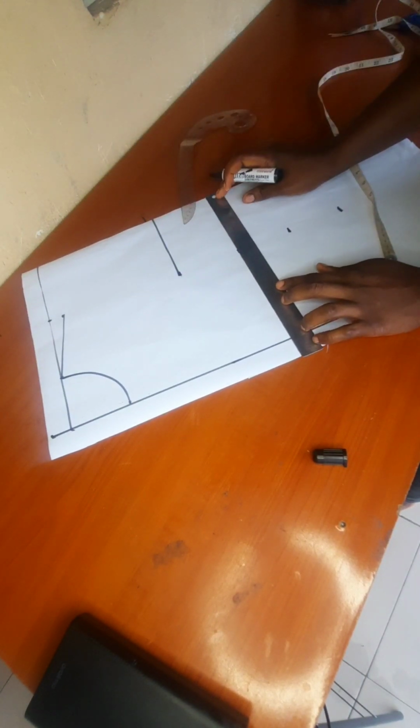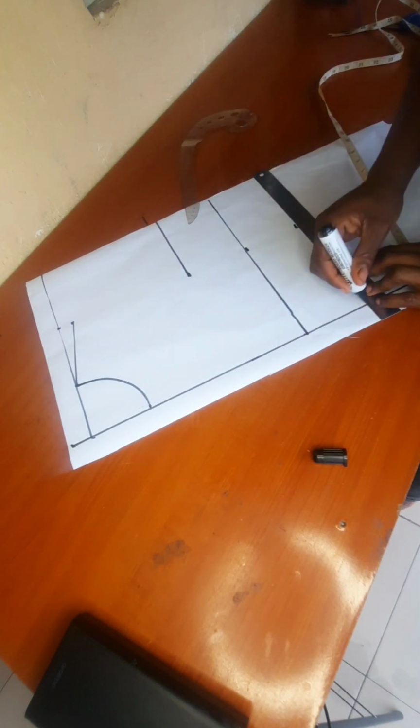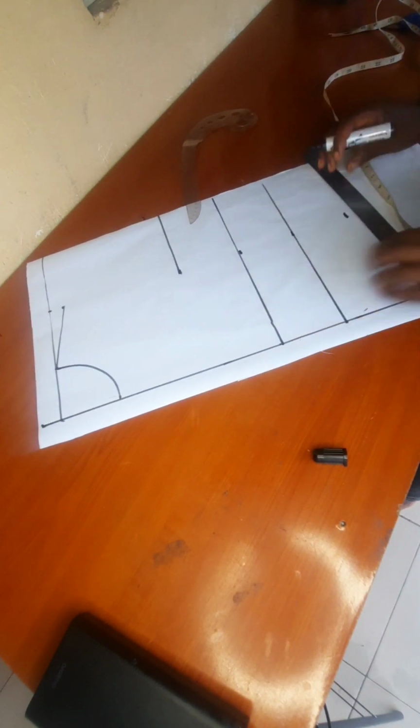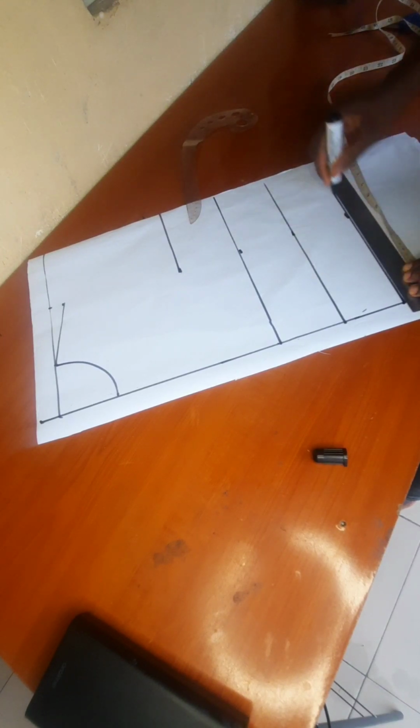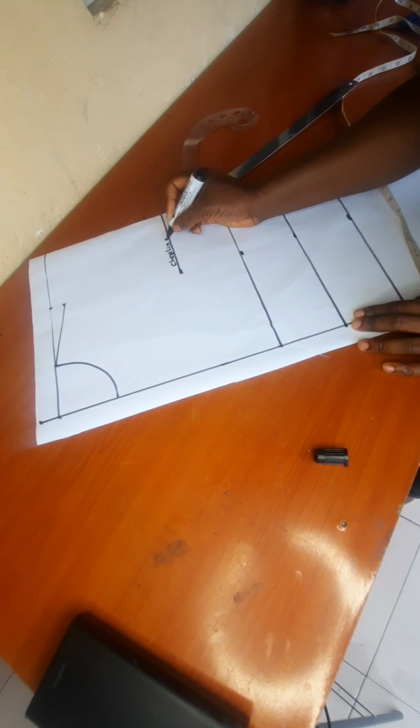Then this next line is my bust point, the next one is my under bust, and this other one is my waistline. So I'm trying to label it, as you can see.